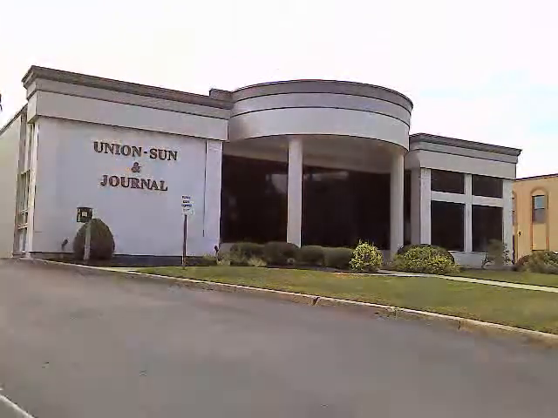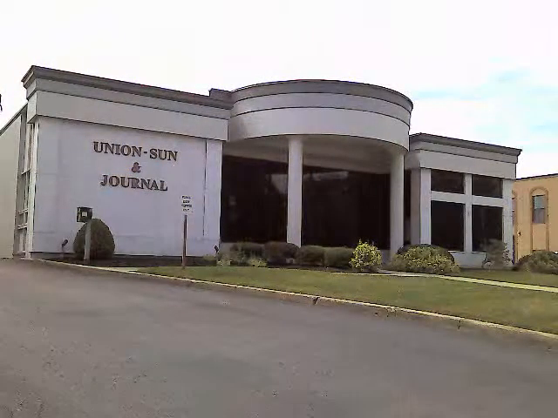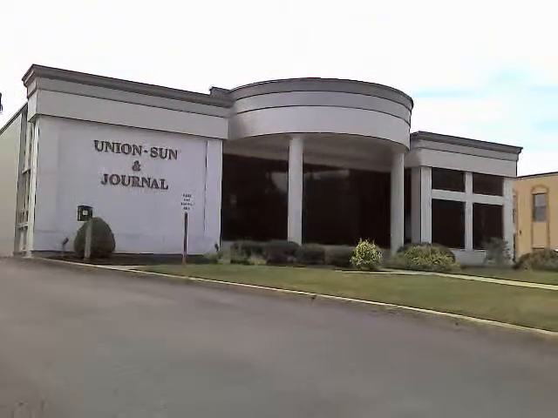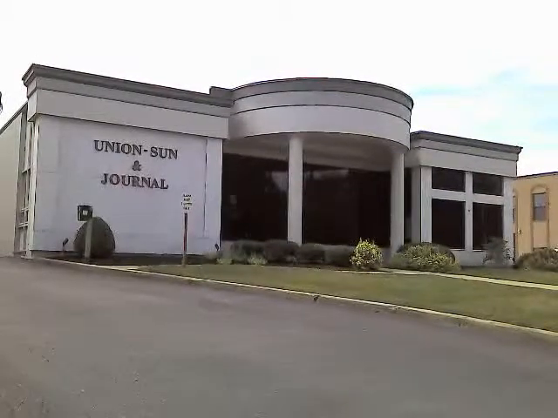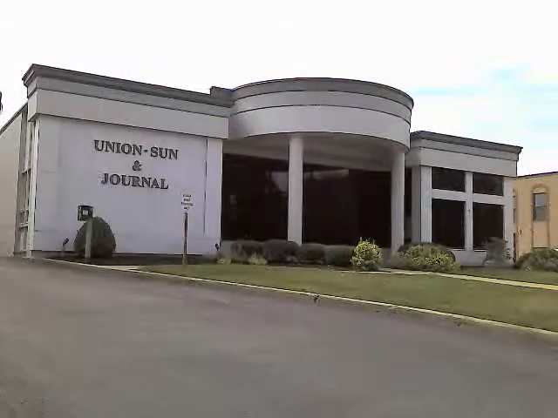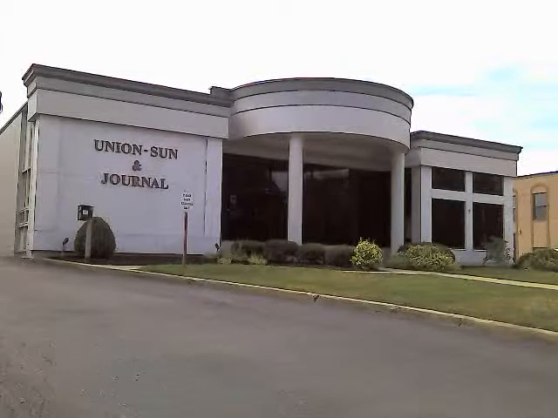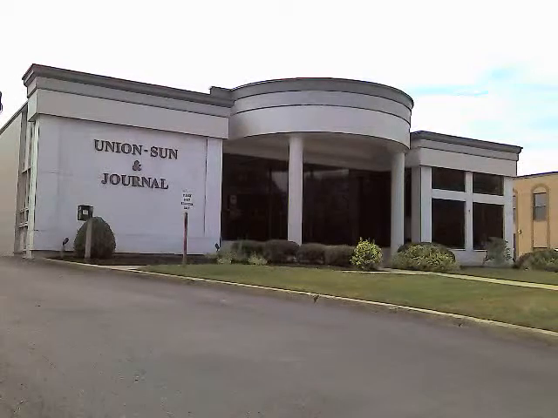We have trekked to this beautiful building in downtown Lockport. This is the Union Sun and Journal building. The Union Sun and Journal is the newspaper in town, but is the 22nd oldest paper in New York. It dates back to 1821, and it's the oldest paper in Lockport and all of Niagara County. It was first published in Lewiston, but later moved to Lockport.